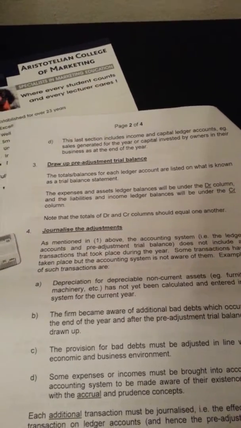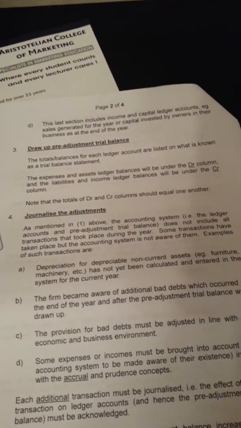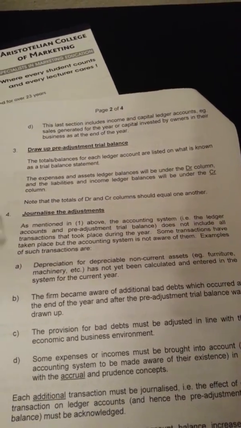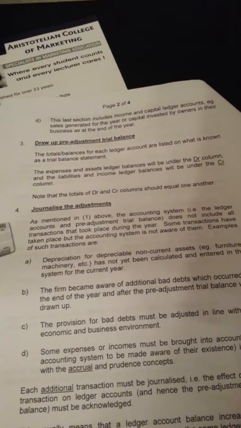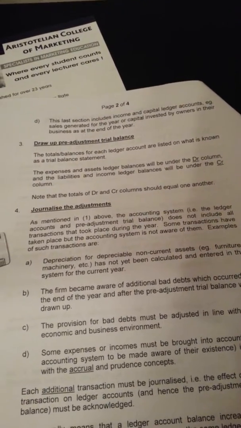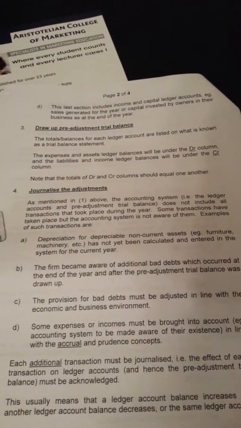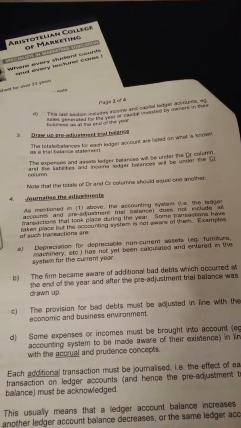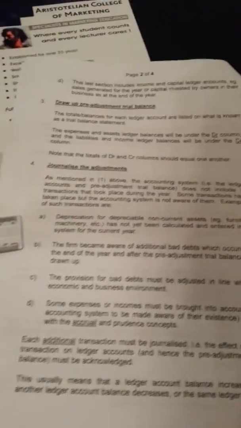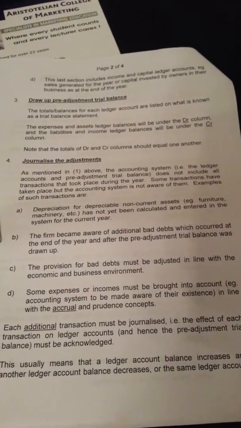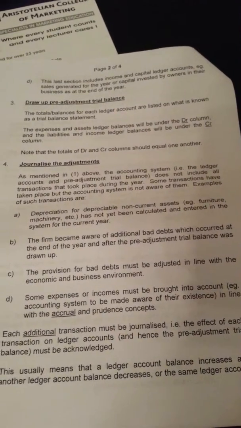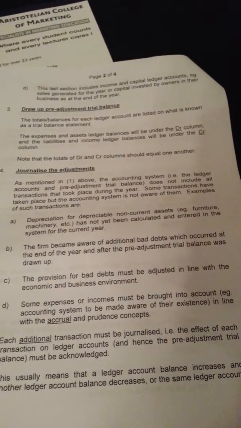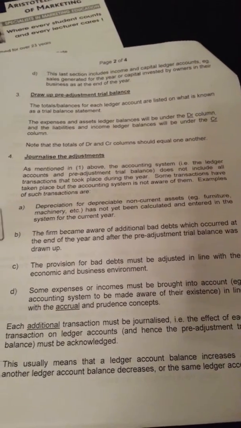Point 4. Journalize the adjustments. As mentioned in point 1 above, the accounting system, i.e. the ledger accounts and pre-adjustment trial balance, does not include all transactions that took place during the year. Some transactions have taken place, but the accounting system is not aware of them. Examples of such transactions are depreciation for depreciable non-current assets, for example furniture and machinery. This has not yet been calculated or entered into the system for the current year.